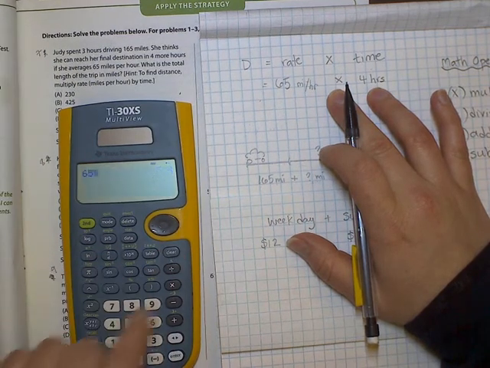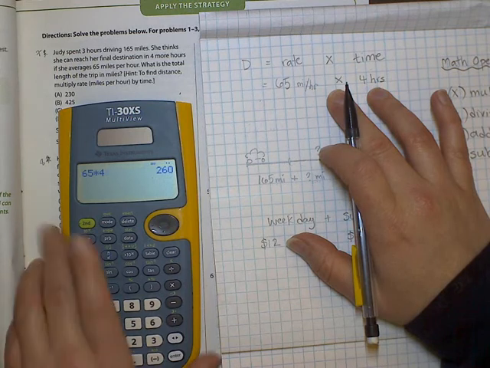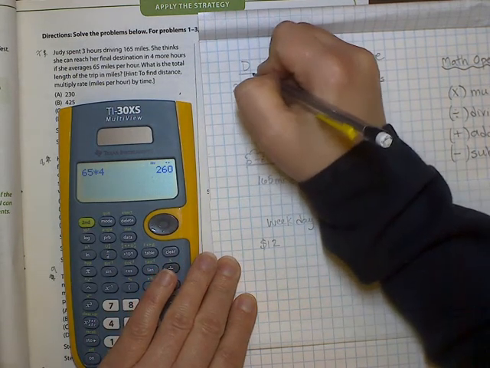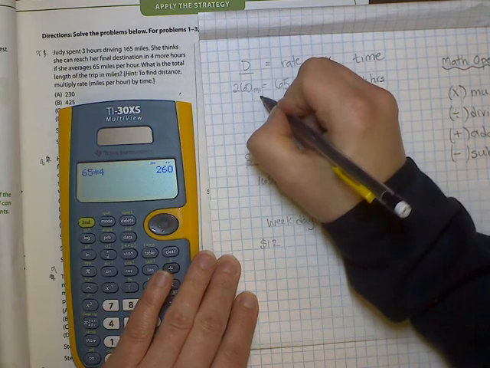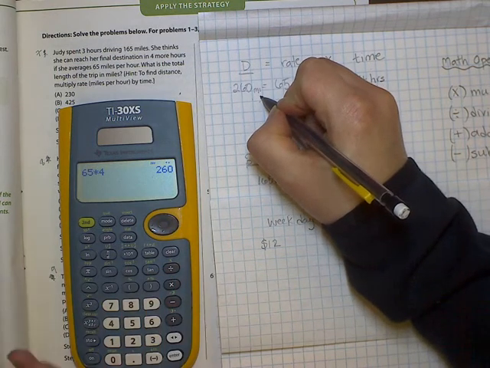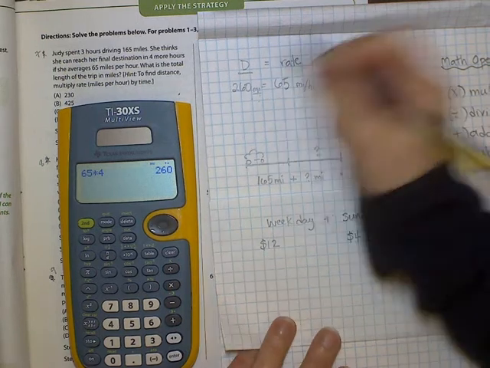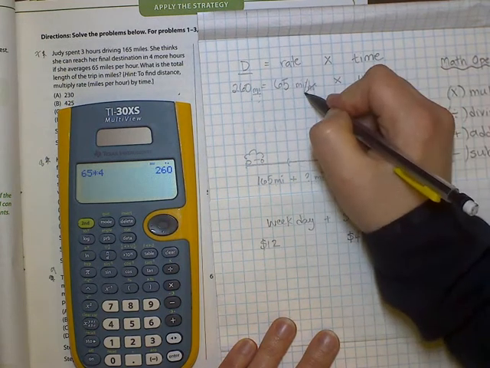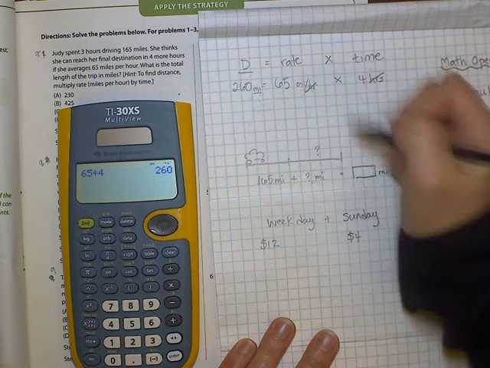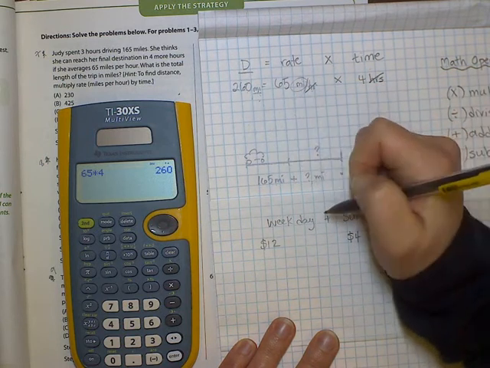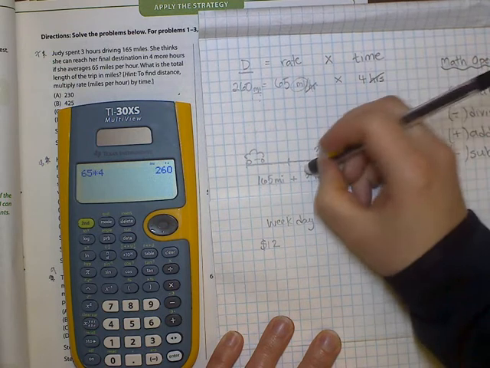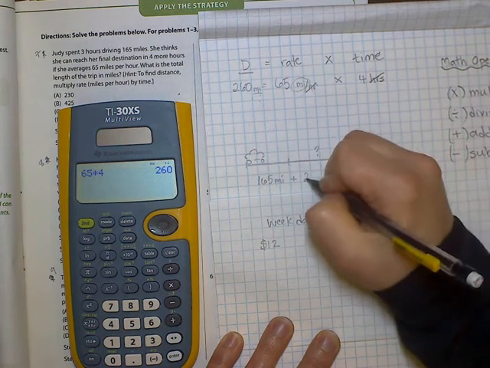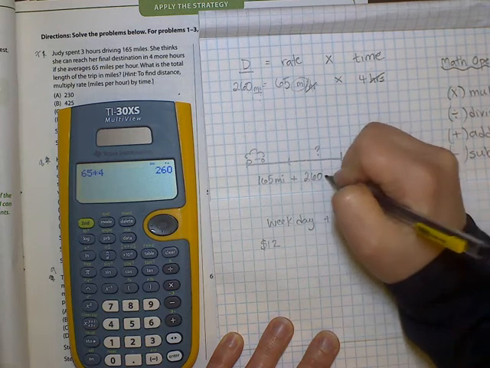Okay, 65 times 4 is going to give me 260. So this is miles, distance miles. I've got to stop and keep track here. What is my unit? Remember, this is the unit here. If you know anything about units, you know the hours actually cancel out because this is on the bottom of the fraction. So I'm left with miles. So 260 miles is how far she's going to go on her next part of her journey.